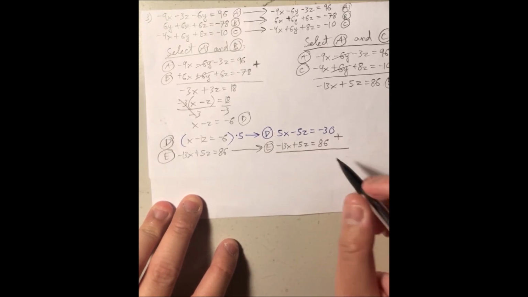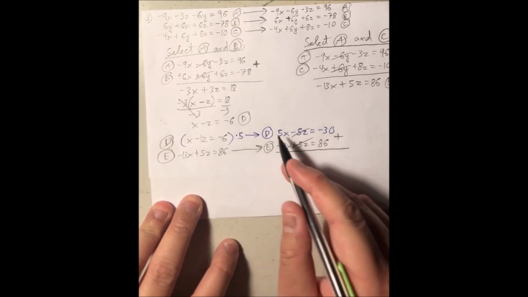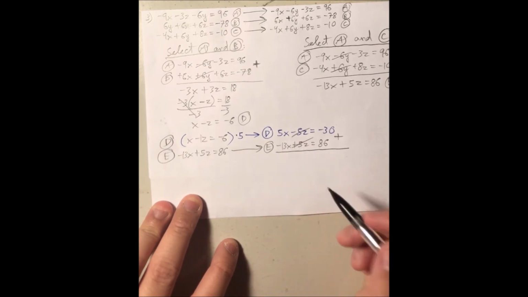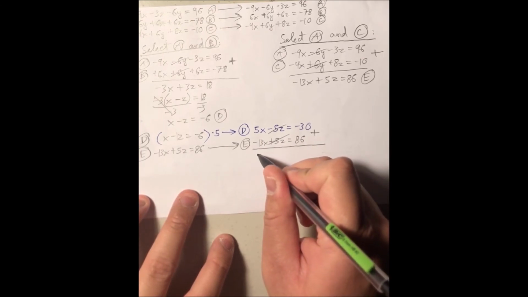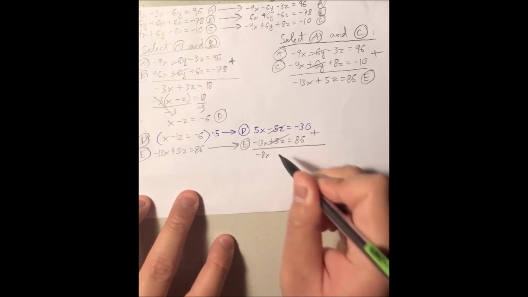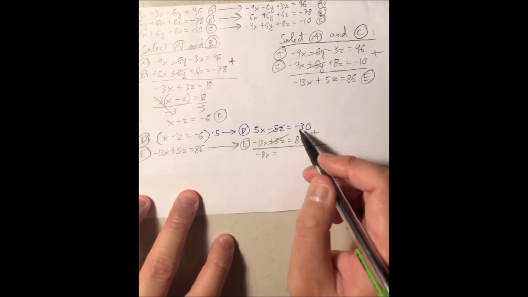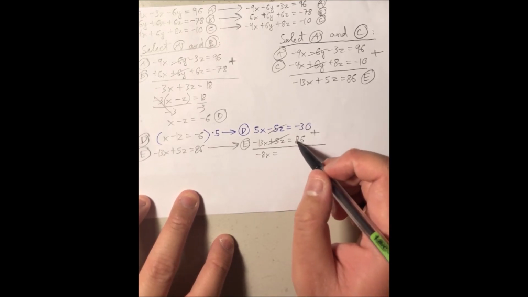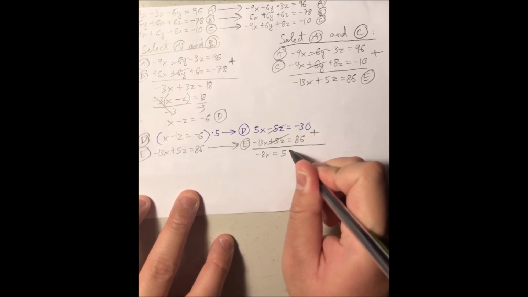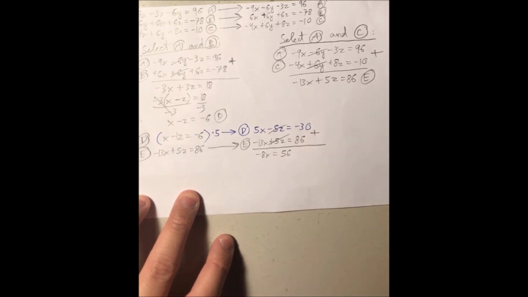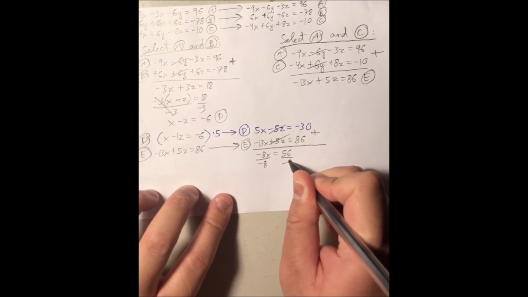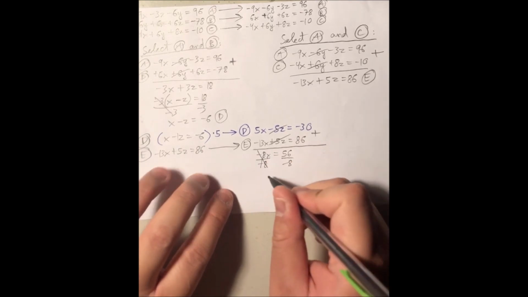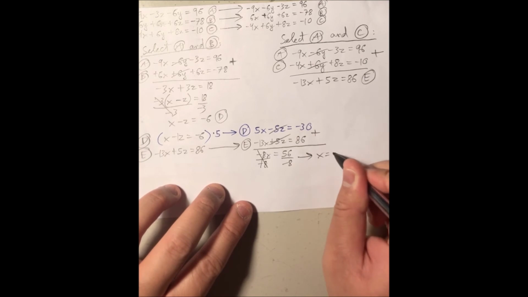When I add them vertically, the minus 5z and the plus 5z cancel out, so we don't have to worry about that. 5x minus 13x is going to be negative 8x, equal to negative 30 plus 86, which is the same as 86 minus 30, which is positive 76. I mean, not 76, positive 56. Well, divide both sides by negative 8. I'm left with x equal negative 7.